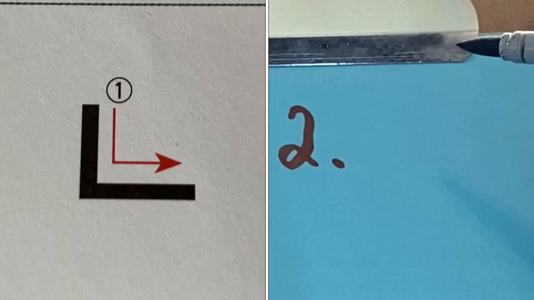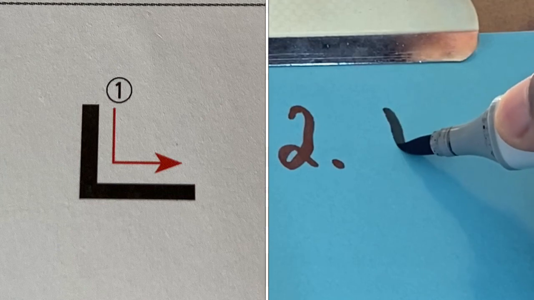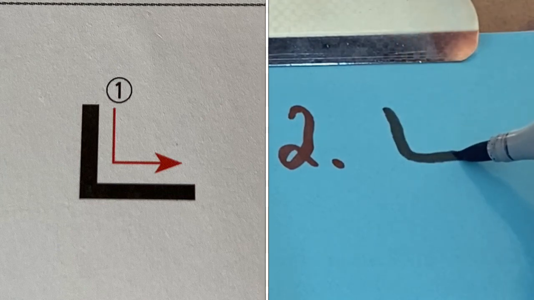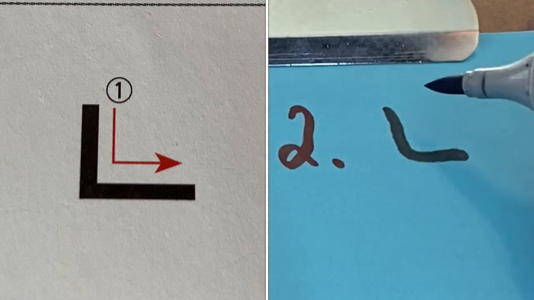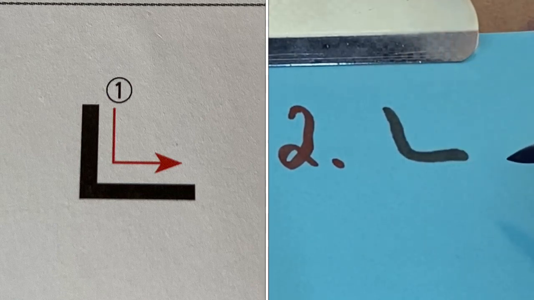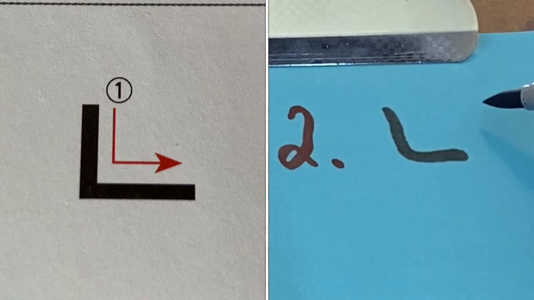The next consonant is 니은, and this is how you write it. It's with one stroke, so you go down and to the right. So it looks like an L. Of course, the picture is straight, but I write mine curvy because it's just the writing style. Now, 니은 makes the N sound. So if I were to put it with A, for example, it would be na, na.